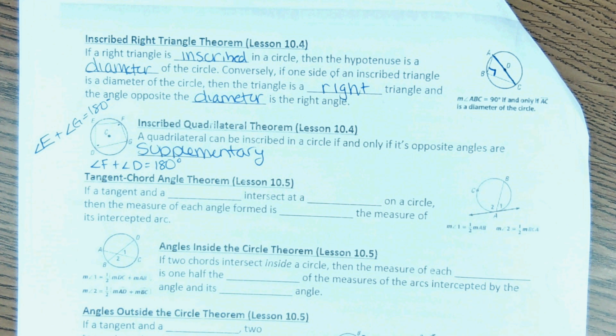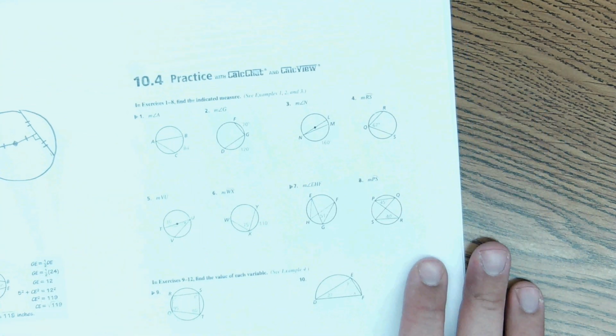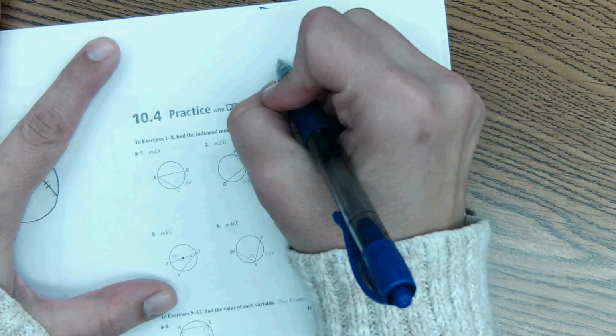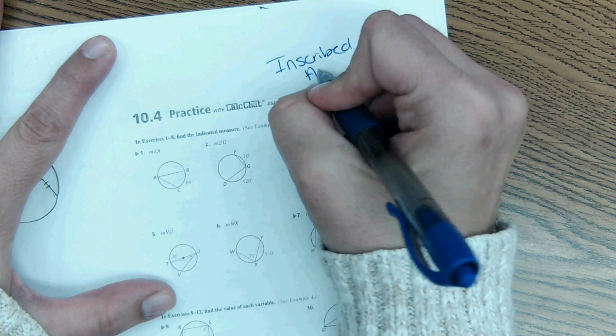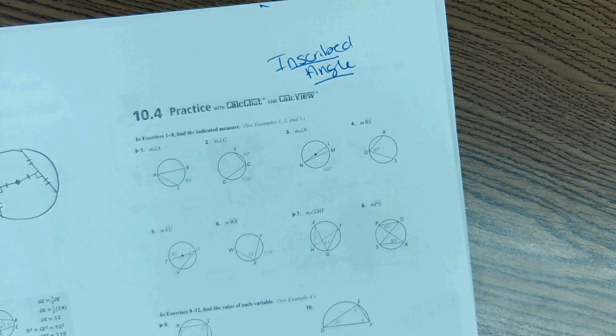Okay, and then we're going to move over to 10.4. There's only one page today. Okay, moving over, once you got that down, 10.4. Okay, so the first set of problems has to do with inscribed angles. I'm actually going to cut the lights so you can use them.